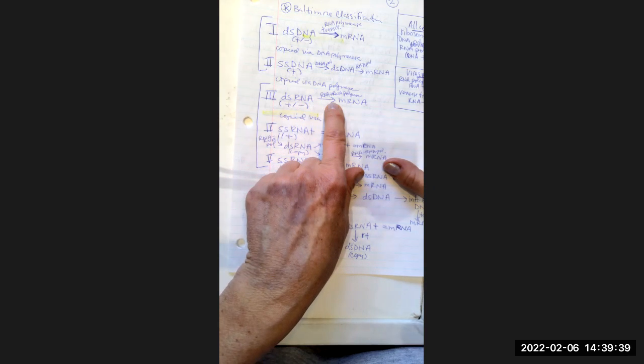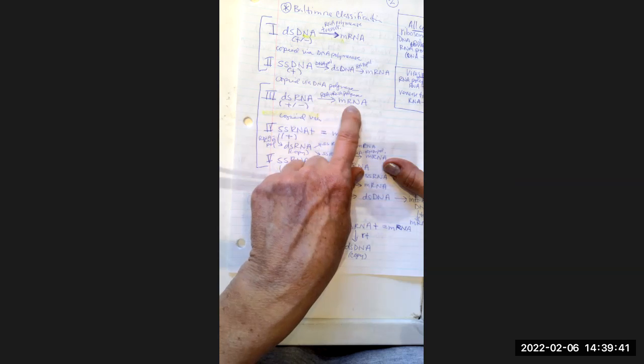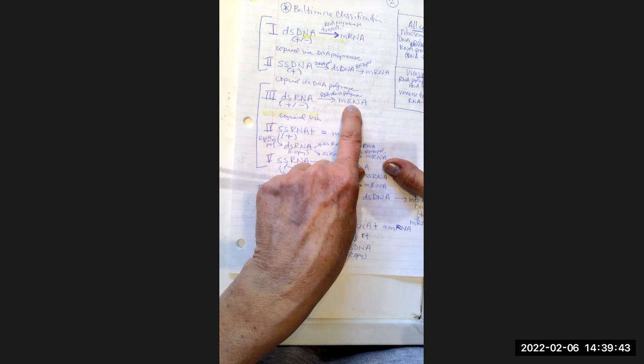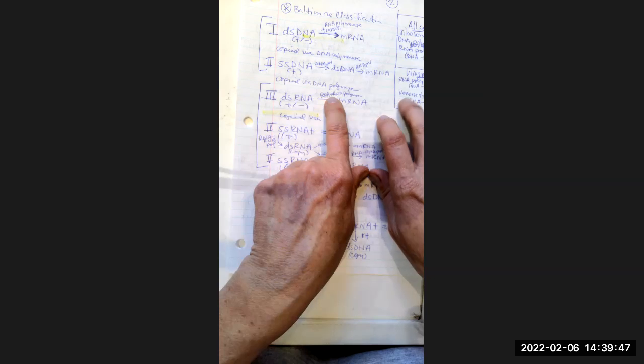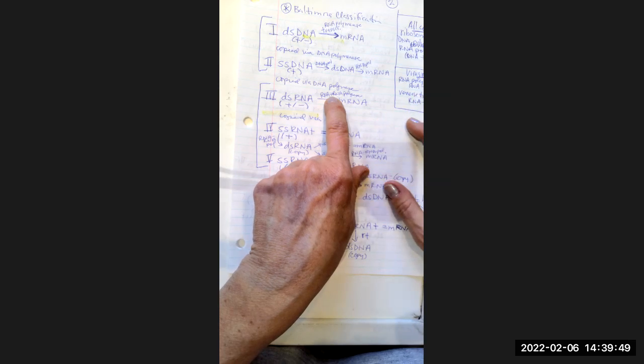Double-stranded RNA is going to make a messenger RNA, a single-stranded messenger RNA, using RNA polymerase, and that's a special one that viruses have, the RNA to RNA. And so on down this list.